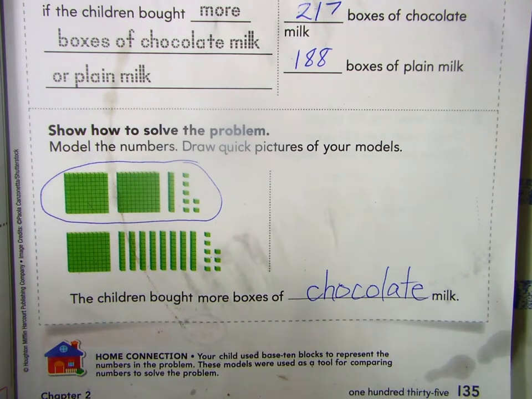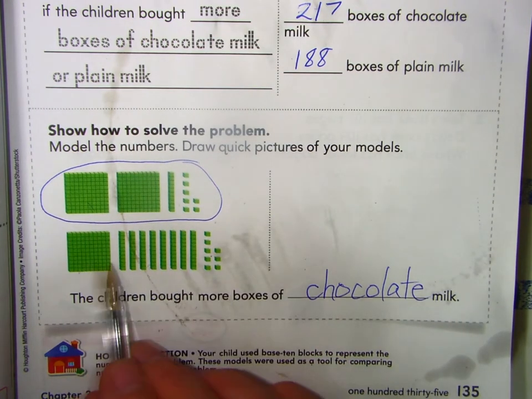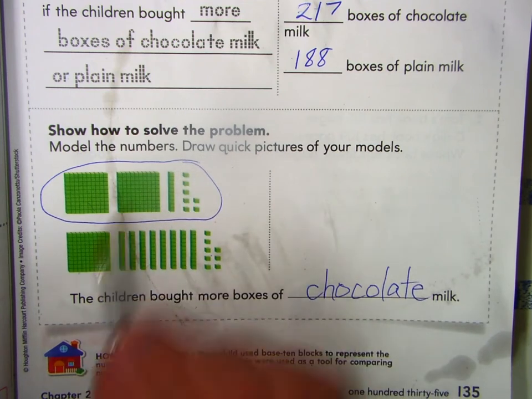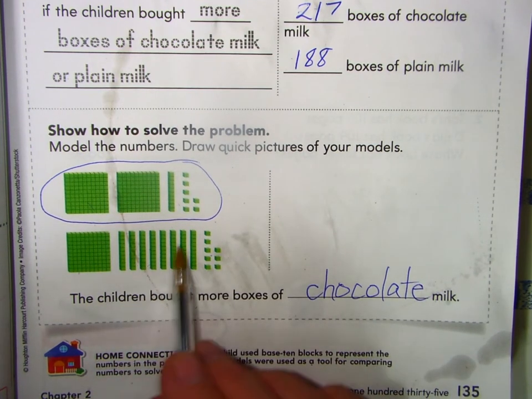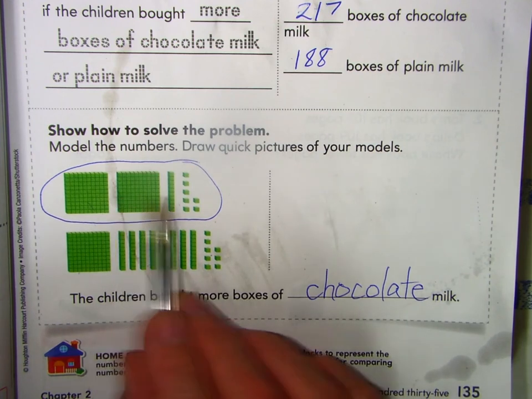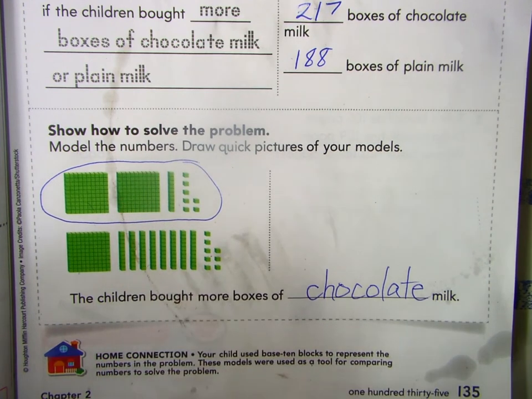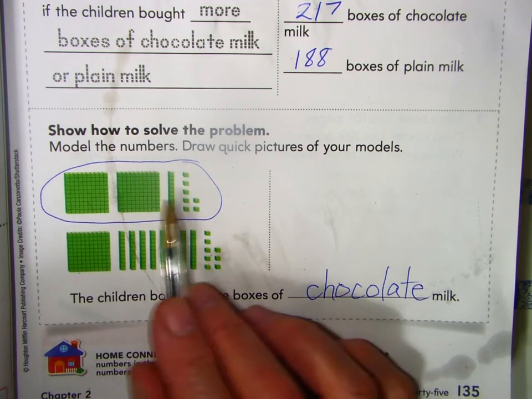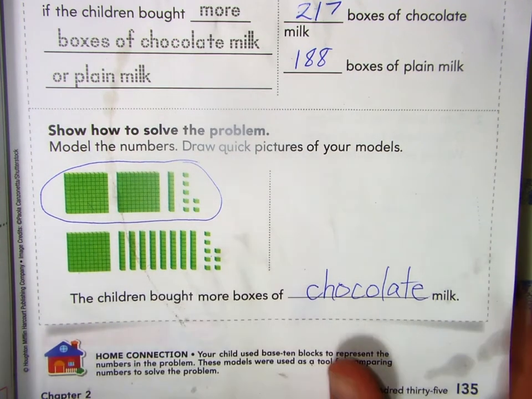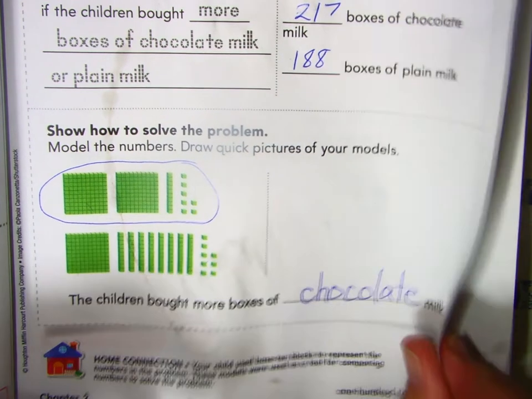You understand that? 200 is more than 100. The most important thing is the hundreds, that's what we look at first. Even though there's a lot of tens, it doesn't matter. This extra 100 is 10 tens. It's more than that. Always look at the hundreds first. Then, if they're the same, then we look at the tens. Let's turn the page.